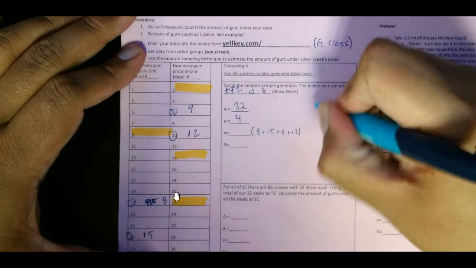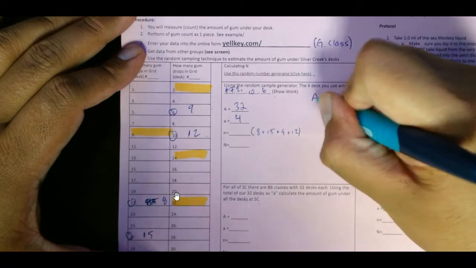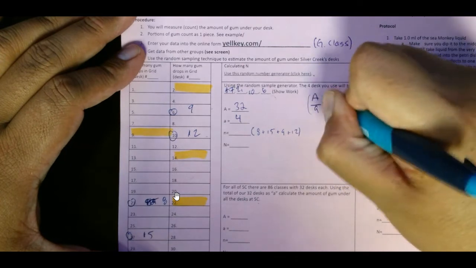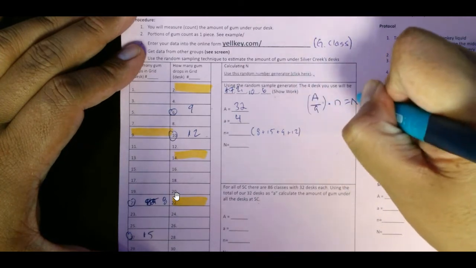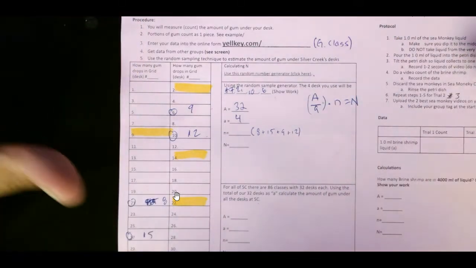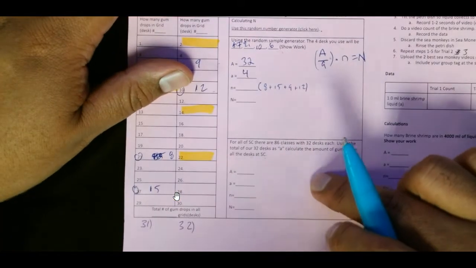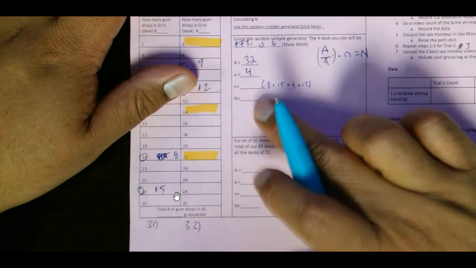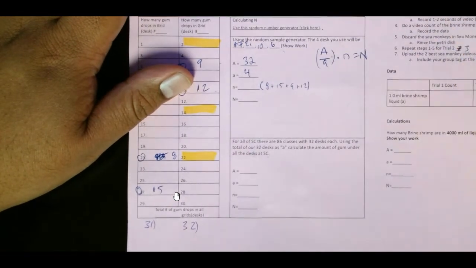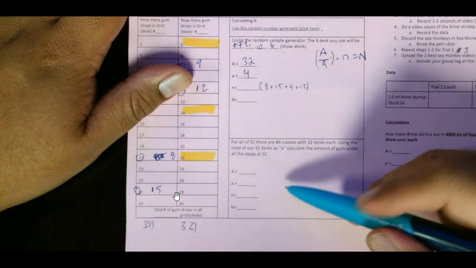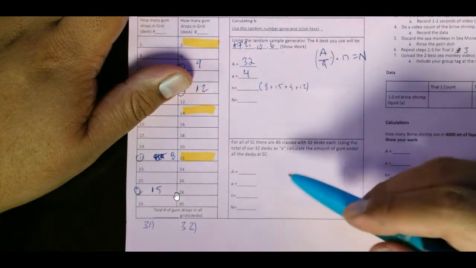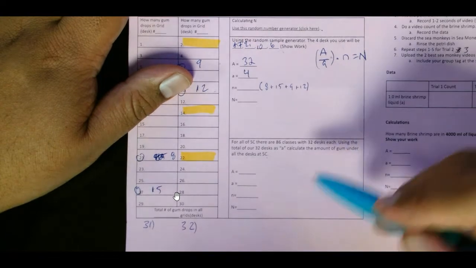Okay, now it's as simple as the equation, which I always give you: big A over little a times n is equal to big N, like that. Done. All right, over here. Now, this is to figure out, okay, well, how much do we estimate is underneath the desks in the classroom? Okay, this is trying to figure out how much gum there is underneath all the desks on Silver Creek.